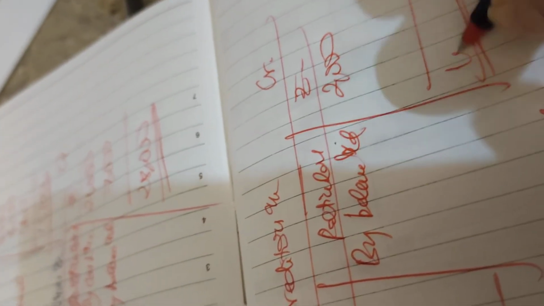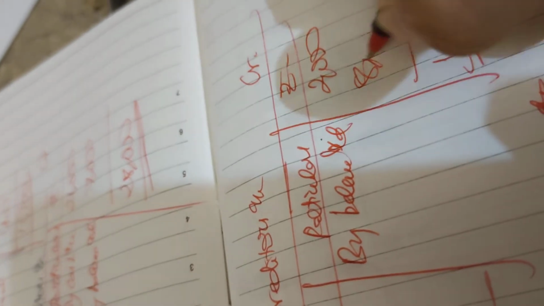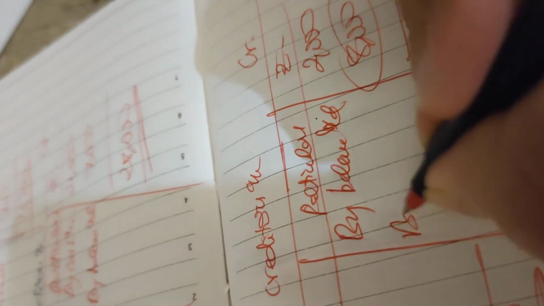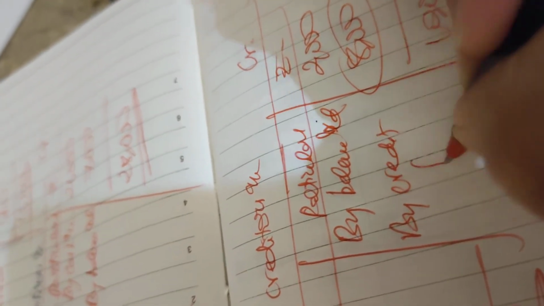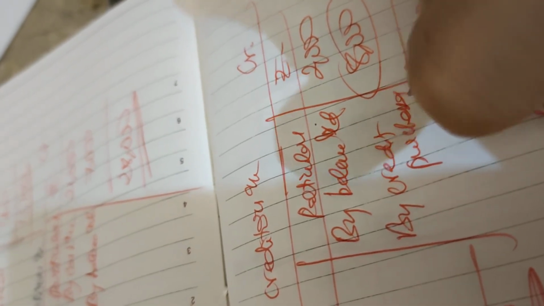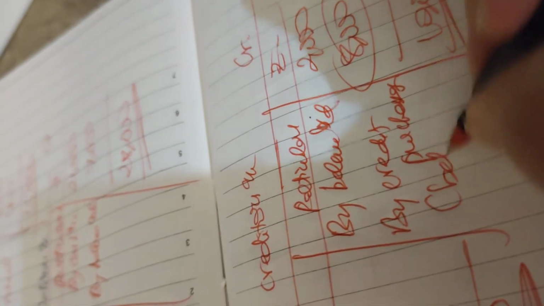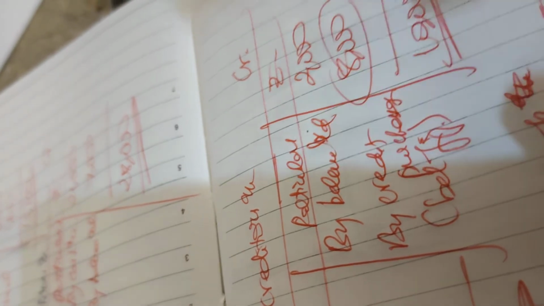Then here also 10,000, and the remaining balance 8,000 is considered to be the by credit purchases. Balancing figure. I hope this is very clear for you.